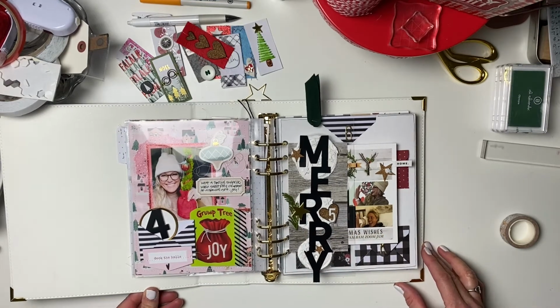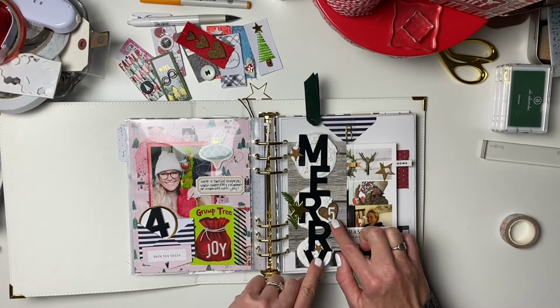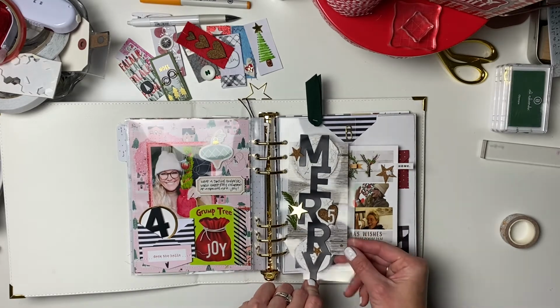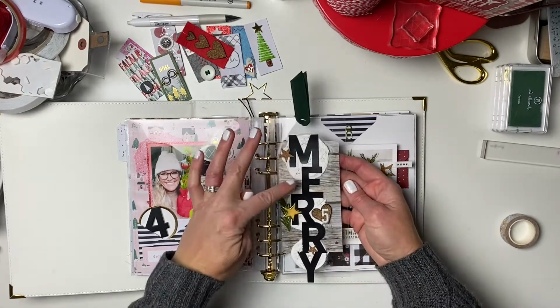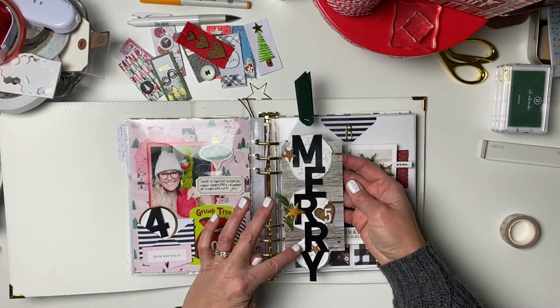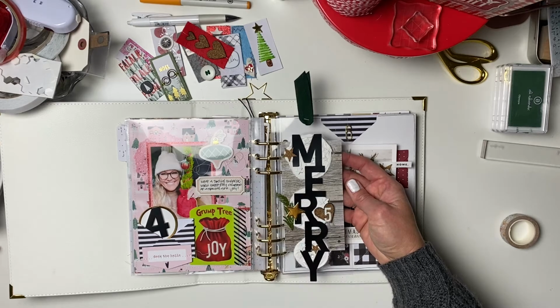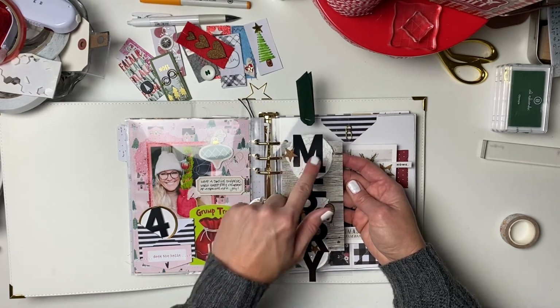And then this is day 5, and this is kind of the preface. I made this out of a piece of acetate and did the little paste circles on there, and then I smushed my Mary in there and added the details with the embellishments.